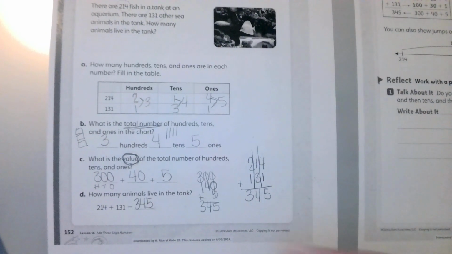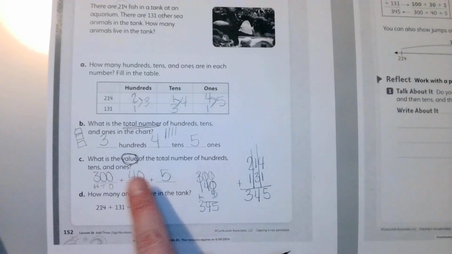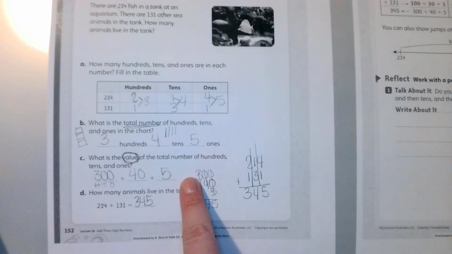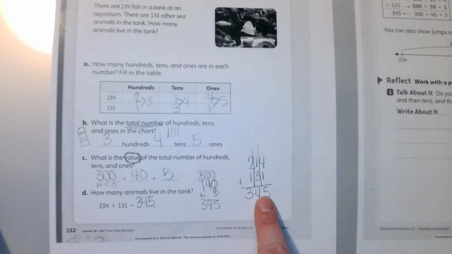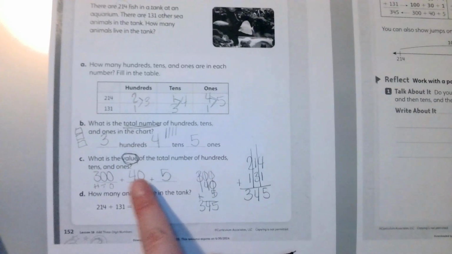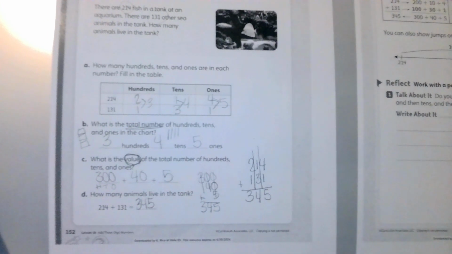But we need to practice being able to do both, because sometimes questions will ask you about breaking stuff into hundreds, tens, and ones, and you need to know how to do that just as much as you can do this. This might be easier, but you still need to understand how to do this.